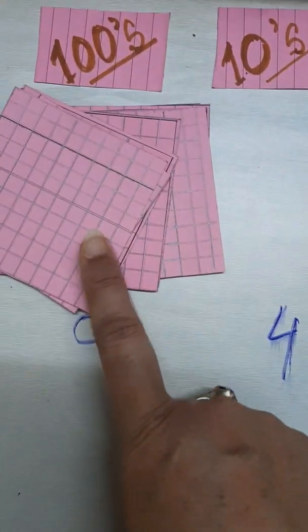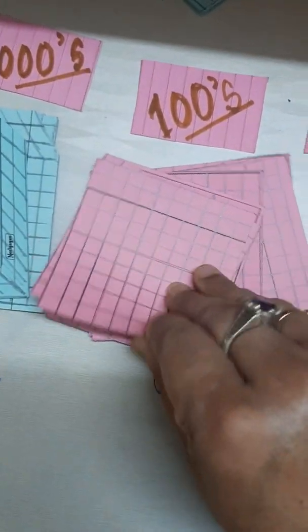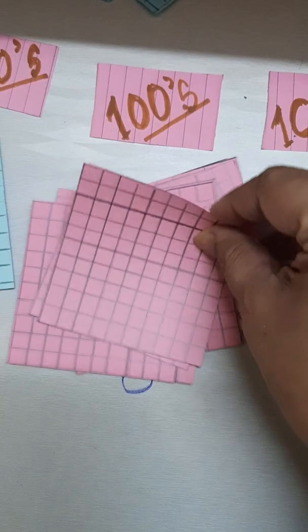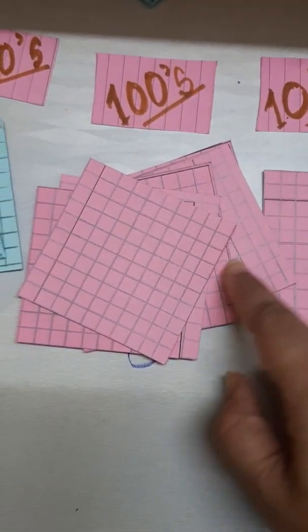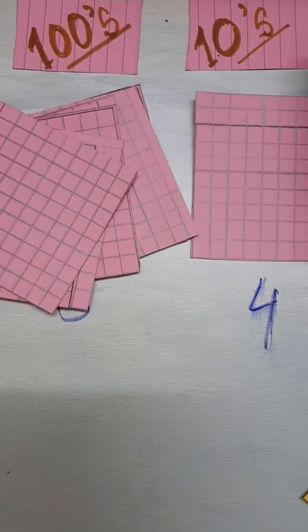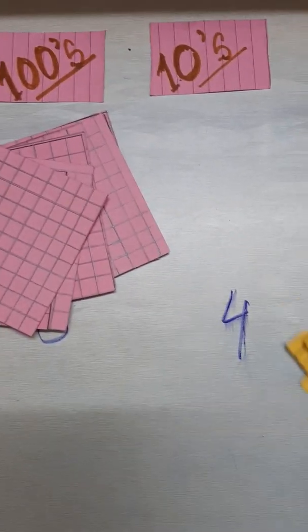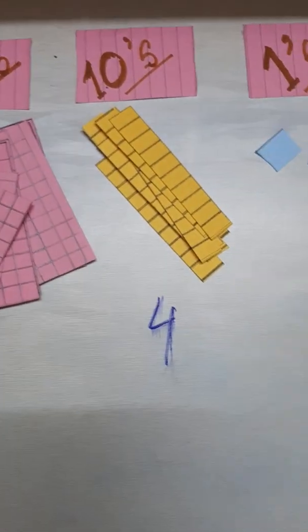Now from 10 hundreds we have to borrow to the tens place, so we'll take 100 and keep it in the tens place. Now 10 times 10 is equal to 100. So I am going to remove it and replace it with 10 times 10.